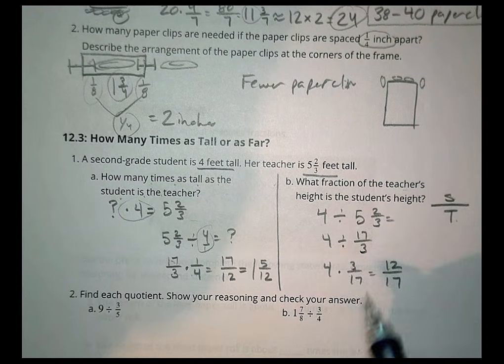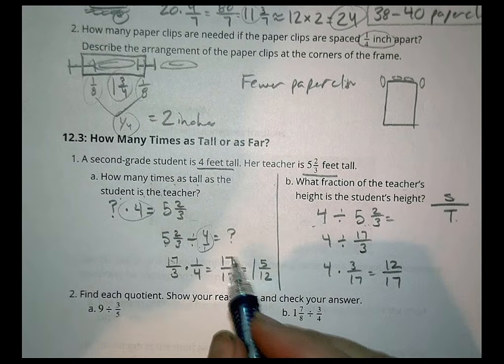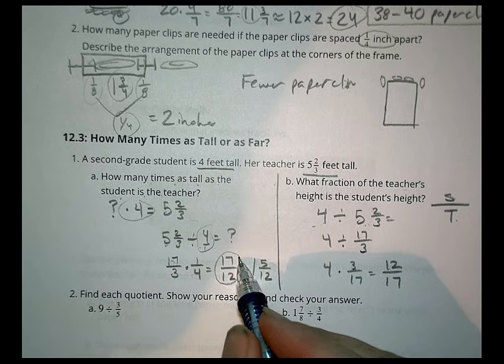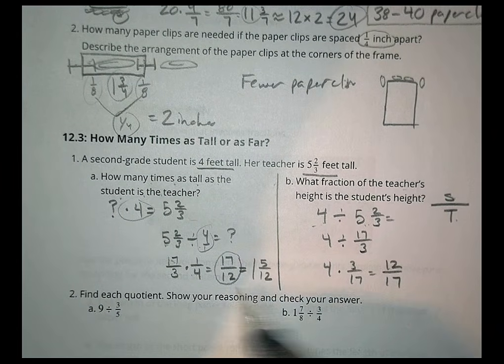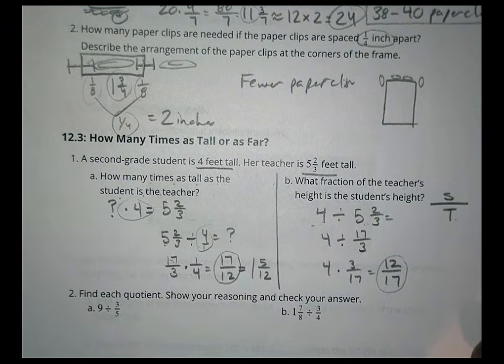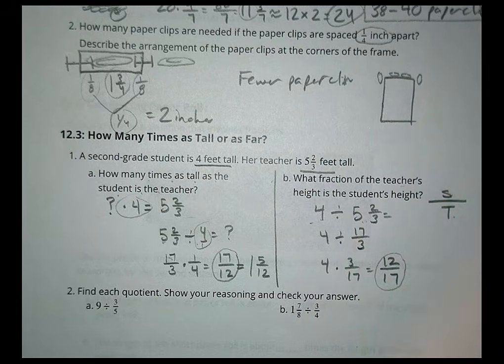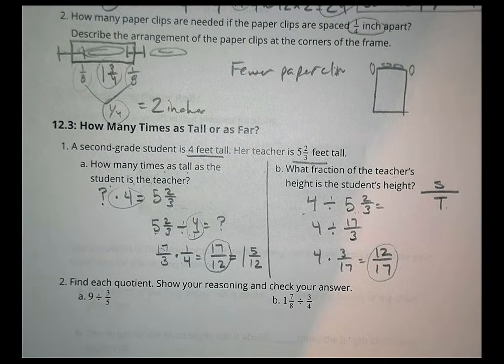Notice that when I change the order of the division, what happens to my solution? I have 17 12ths there, and what do we have over here? 12 17ths. So you end up with, not the opposite, but it's like inverting those things, or the reciprocal in a sense. All right, let's move on.